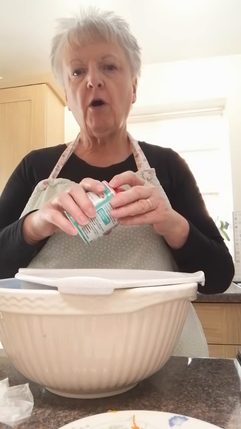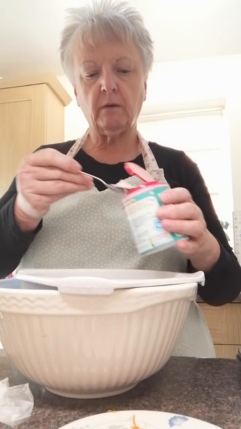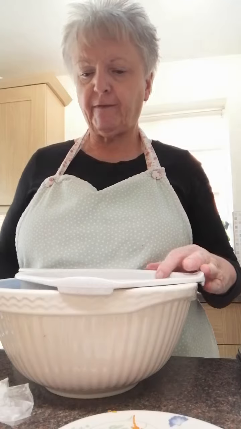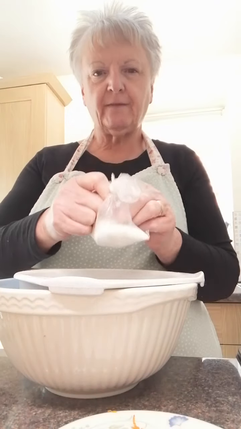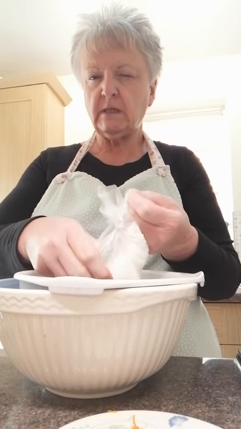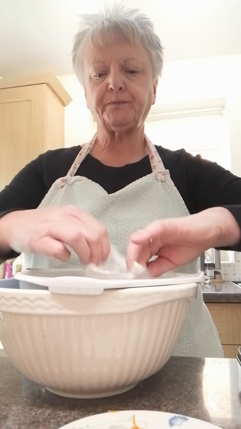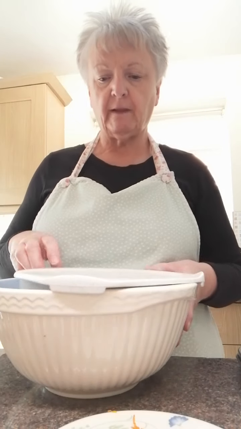You're going to add half a teaspoon of baking powder, about that much, and that just gives a little bit of an extra lift, a bit of a better rise. And you're going to put 75 grams of caster sugar. It needs to be caster sugar really, otherwise the texture will be too crunchy. And you just sieve that, just because occasionally you get little lumps in there.